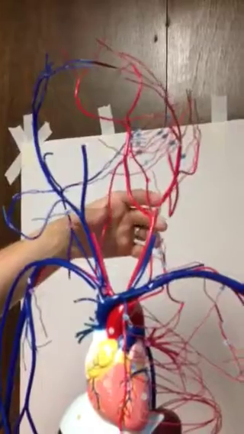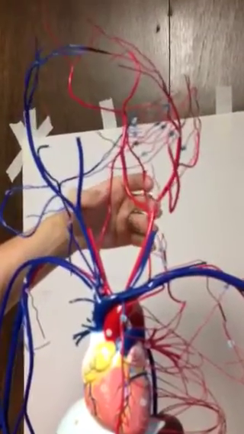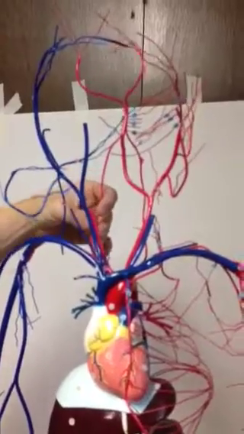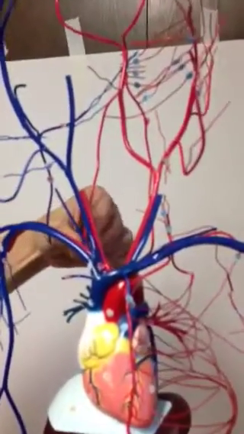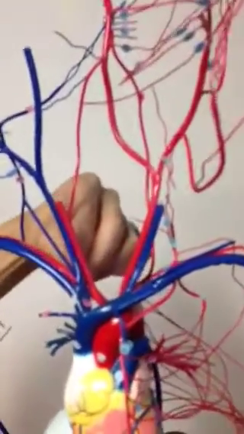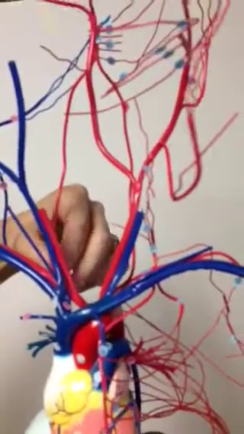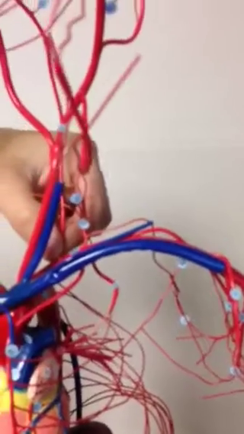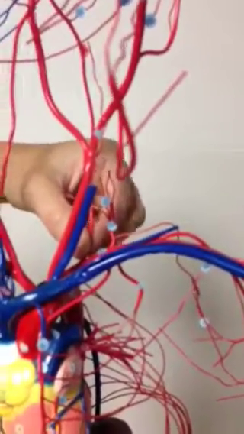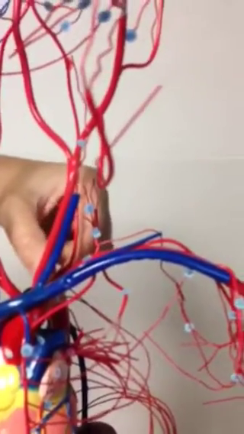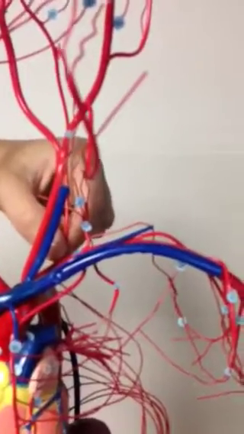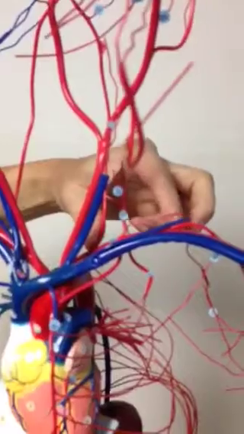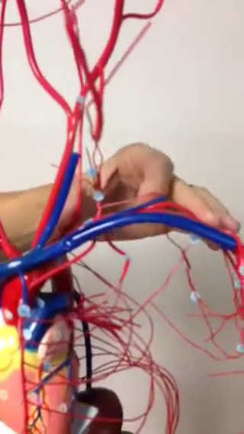Here in the back are the vertebral arteries. They come off of here, the brachiocephalic artery, and then also right here. This is the third branch off the aortic arch, and this is the left subclavian artery. We'll follow this one down the arm.